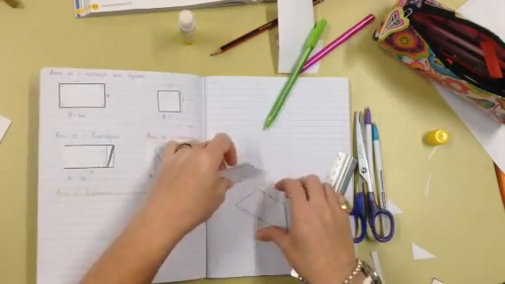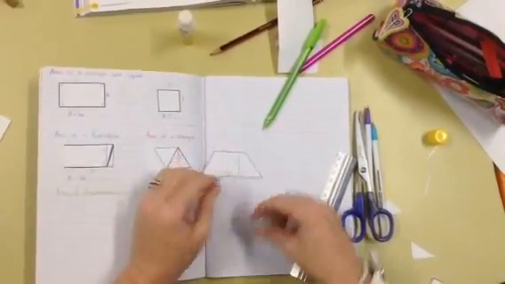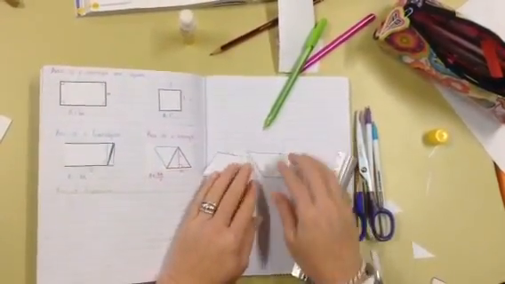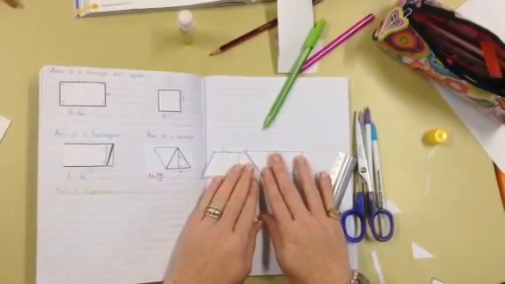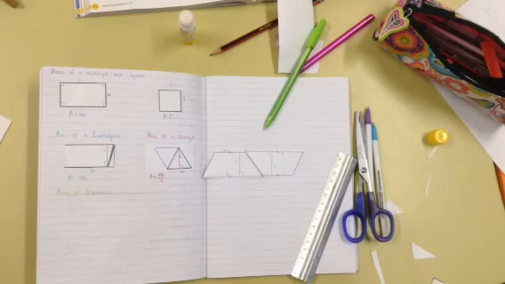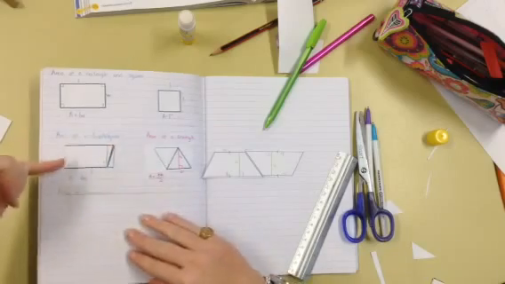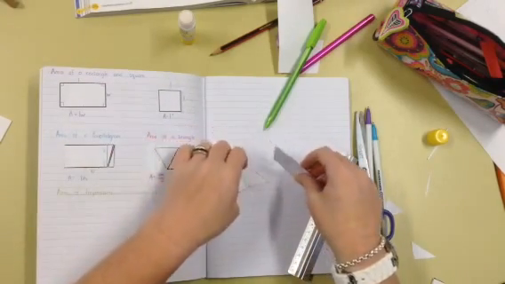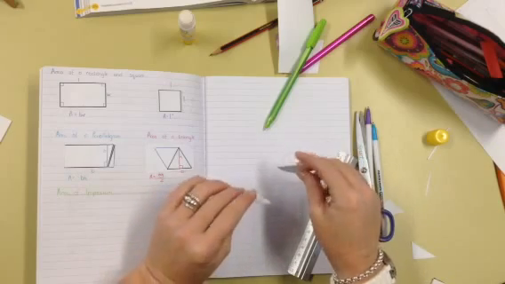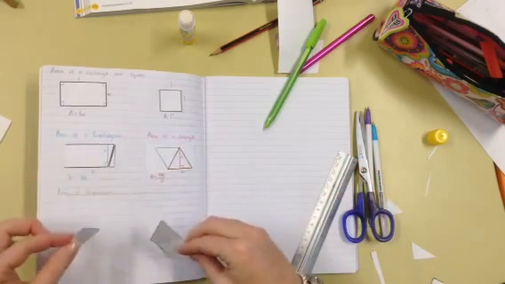Okay, now what I want you to have a look at is, I want you to turn this around. If you turn them around and you join them, can you see what shape they make? They make a parallelogram, okay? A parallelogram going that way. Now we know what the area of a parallelogram is. So our answer there is going to be exactly the same as that, but we're going to halve it.